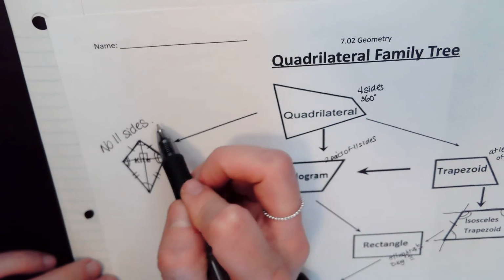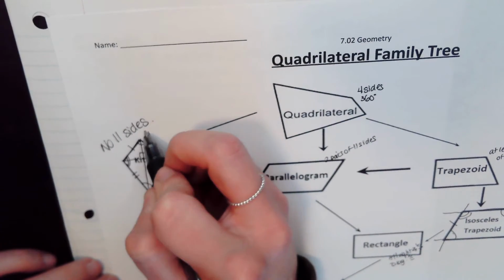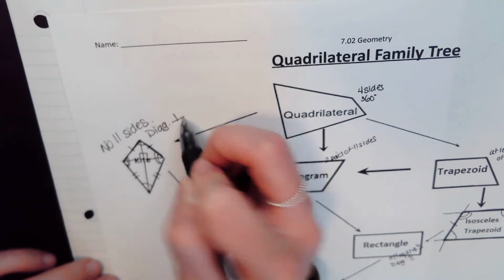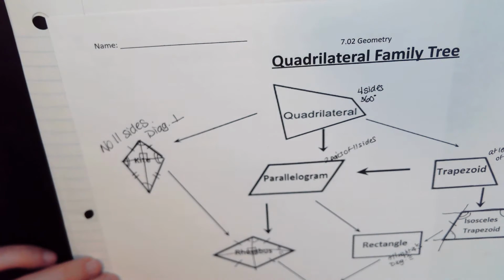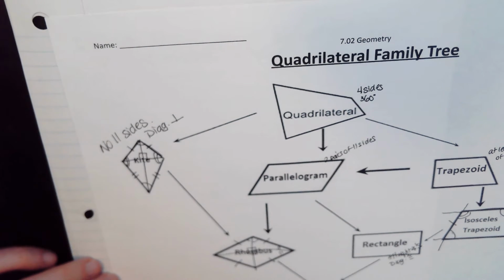So remember, you've got no parallel sides. You have your diagonals are perpendicular to each other, and the diagonals bisect the angles as well.